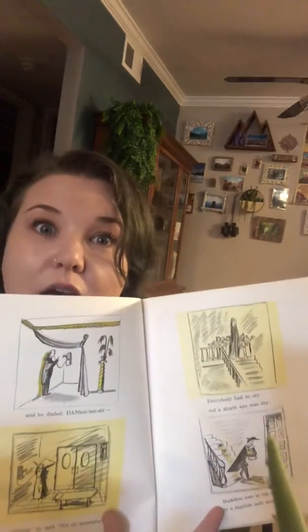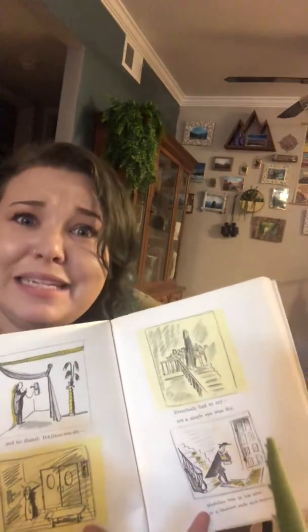Uh-oh, I think we found our conflict. The problem in our story is Madeline doesn't feel good. Her appendix is hurting her.